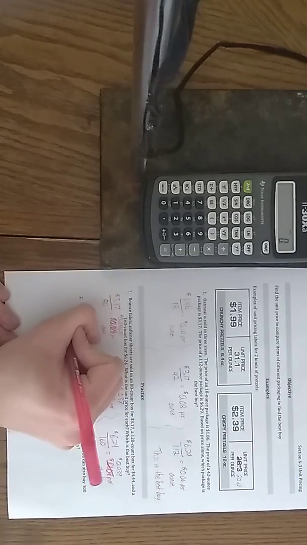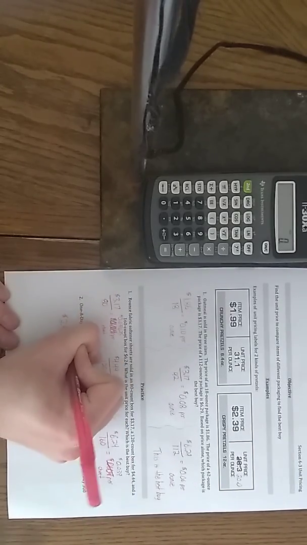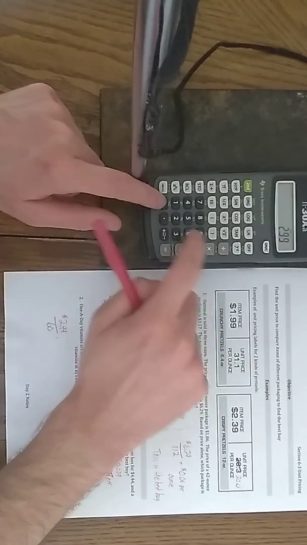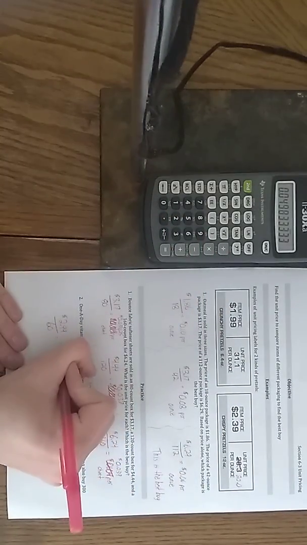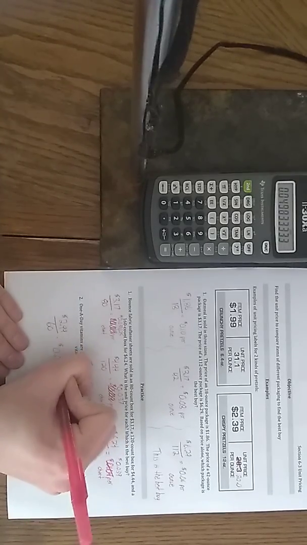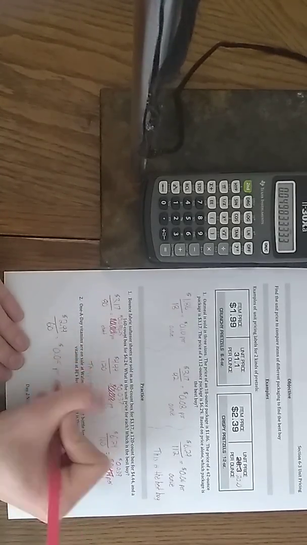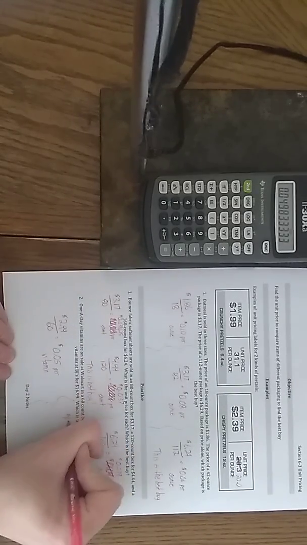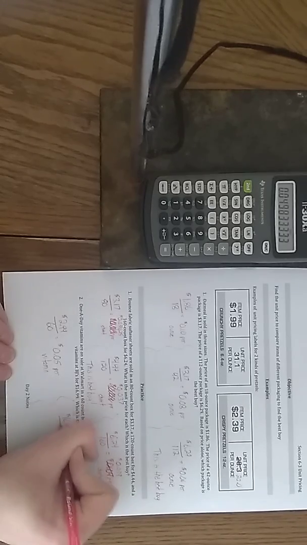Walmart is $2.99 for 60. And that comes out to approximately, we'll round for now, we can always go back later if we need to. About 5 cents per vitamin. BJ's is $16.99 for 300.